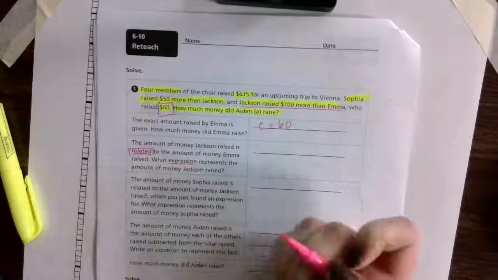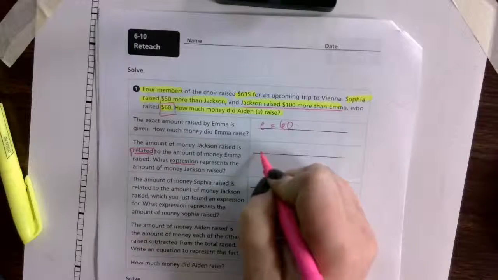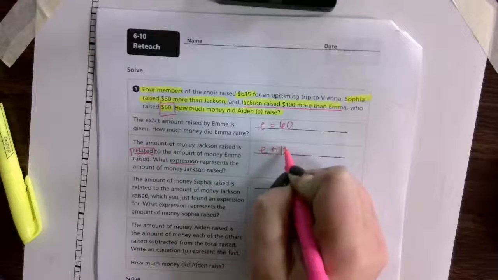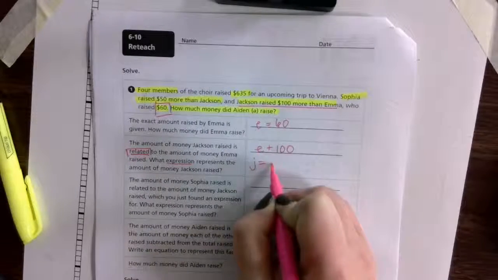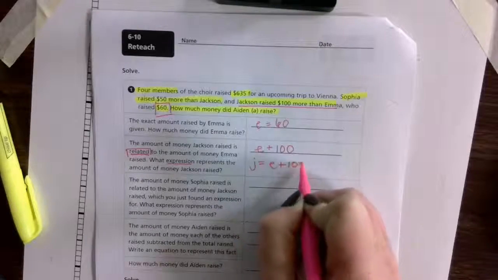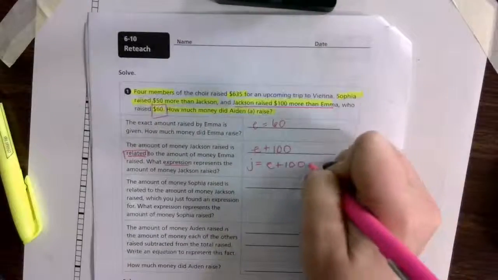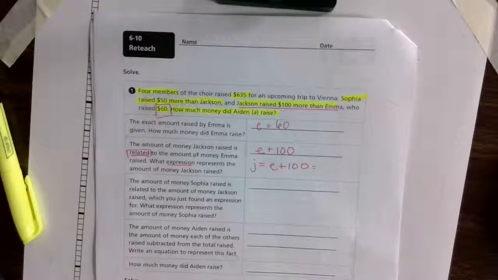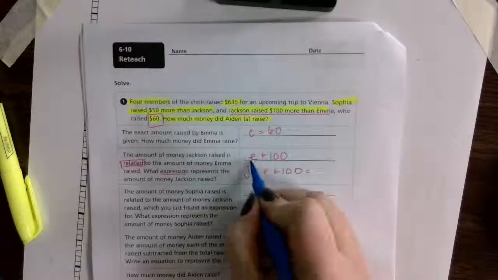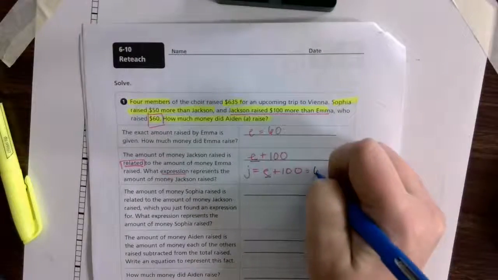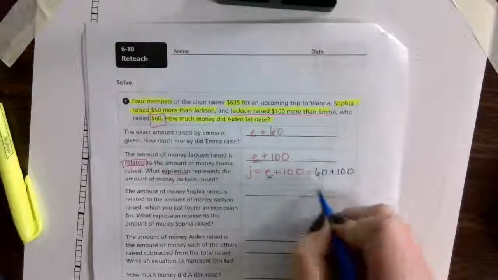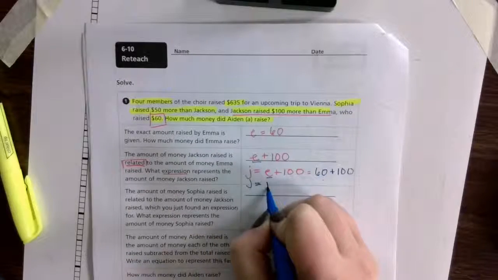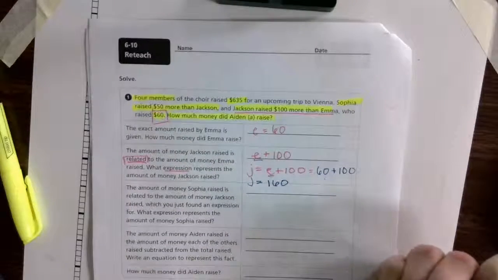I can show an expression for this. I can also show it as an equation if I use J for Jackson. I also already know that Emma raised $60. So I can plug in everywhere where that E is, I can plug in a 60 and add 100. So now I know that Jackson raised $160. Cool.